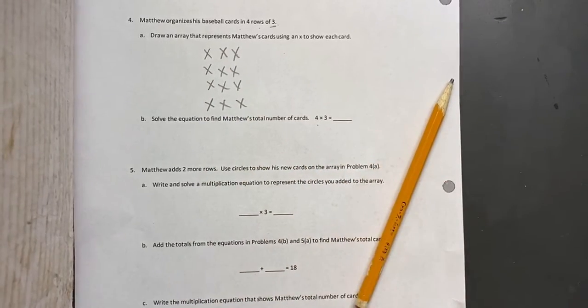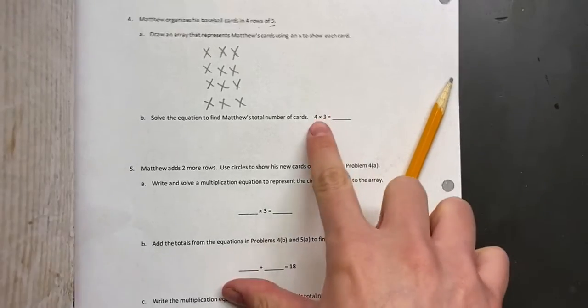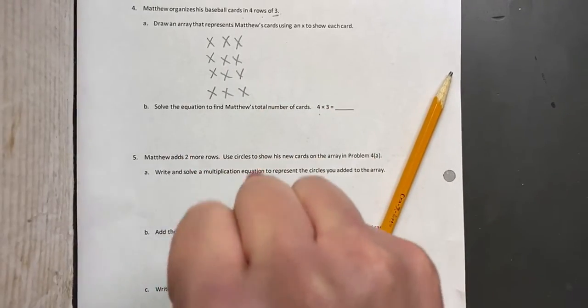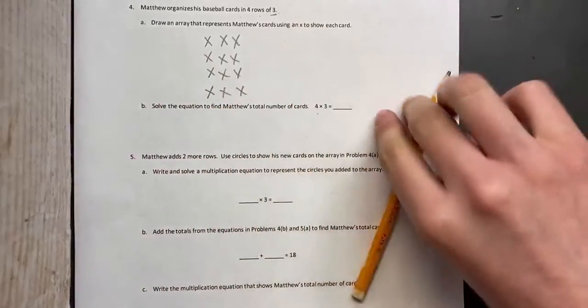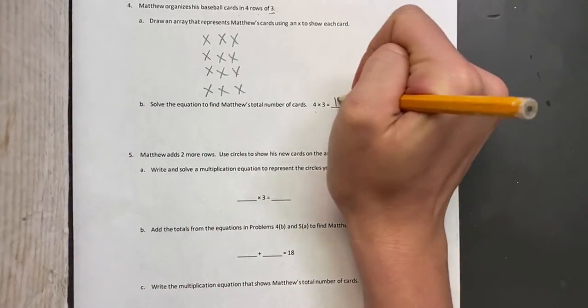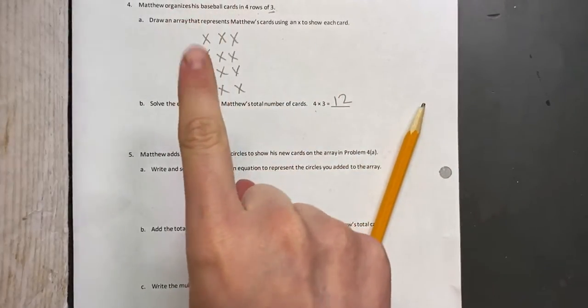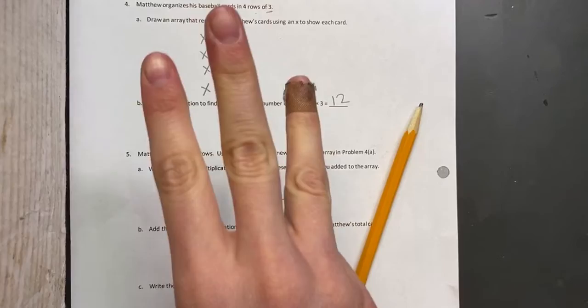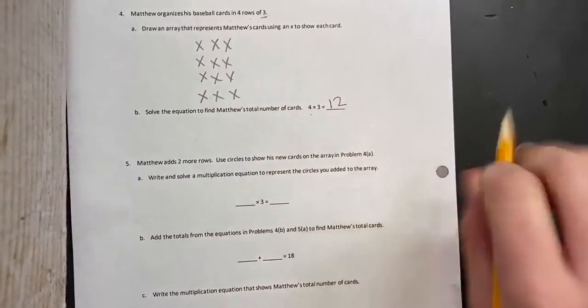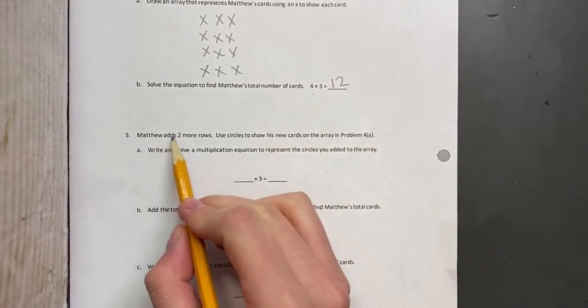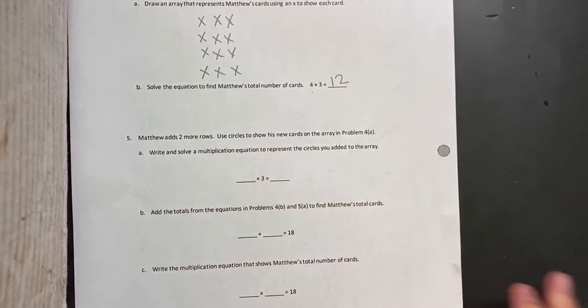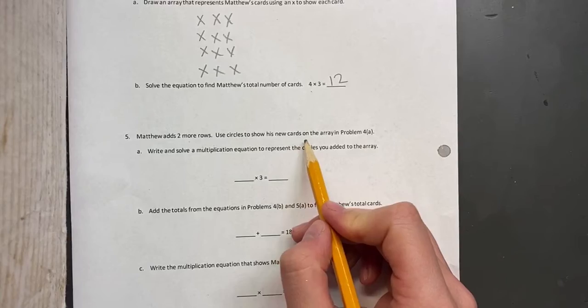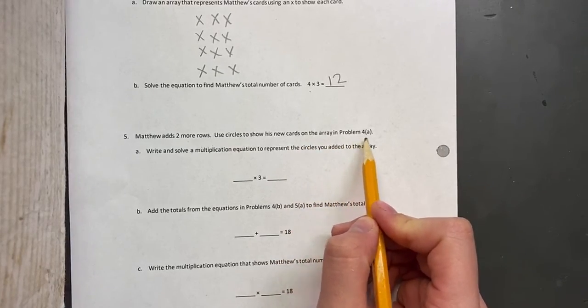So I'm going to count by 3's. I'm going to count by 4's to my 3rd finger. So I'm going to go 4, 8, 12. Or we can count by 3's to our 4th finger. 3, 6, 9, 12. So now Matthew adds 2 more rows. Use circles to show his new cards on the array in problem 4a.